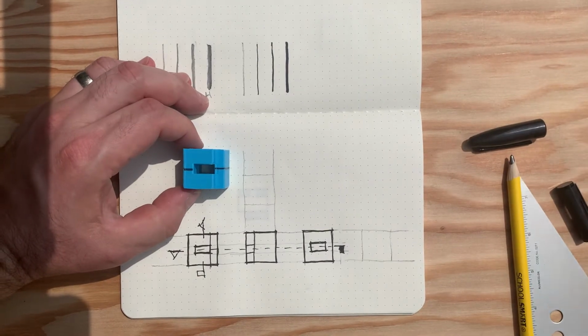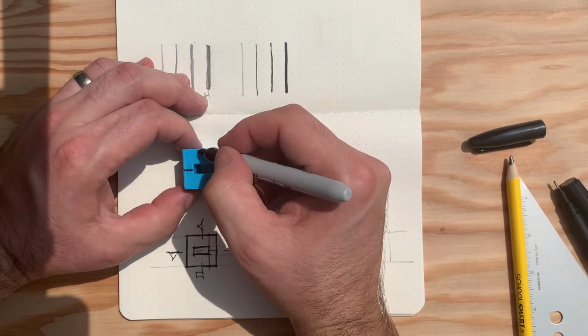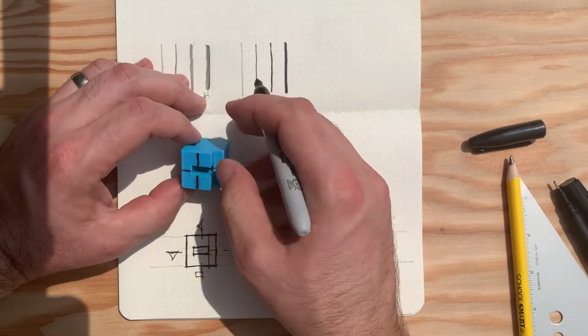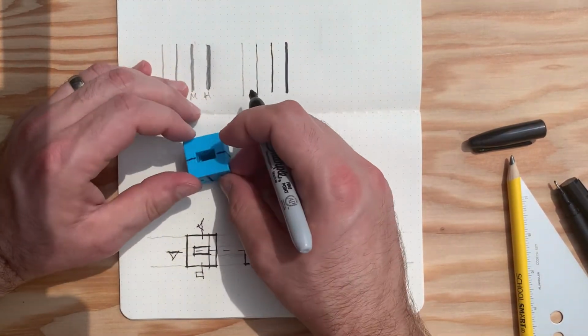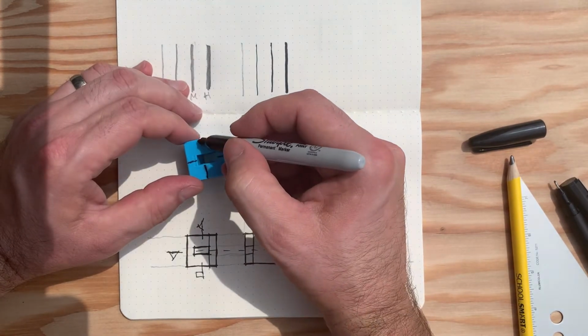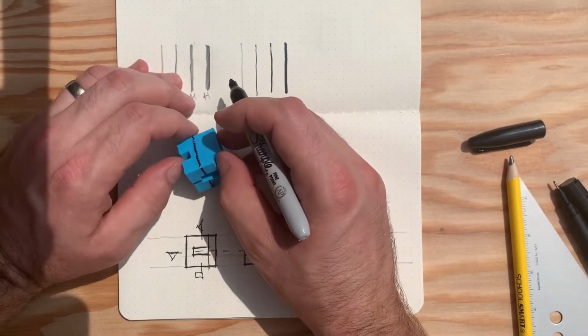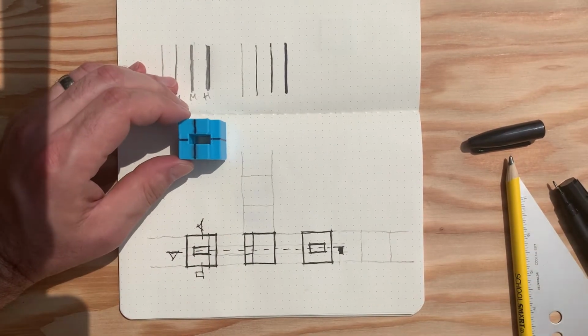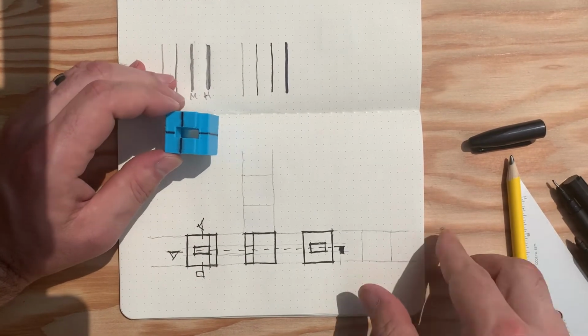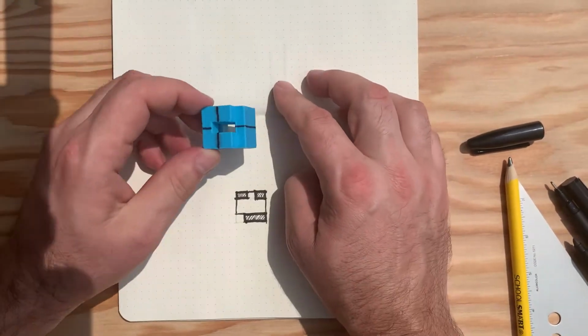So where that section cut is going to be is right through here. And if I look at it from the top, it's going to go through there, and then it's going to come down here as well. So much like when we are drawing our plan, there is no time where we can actually see that section. So we're using our imagination.